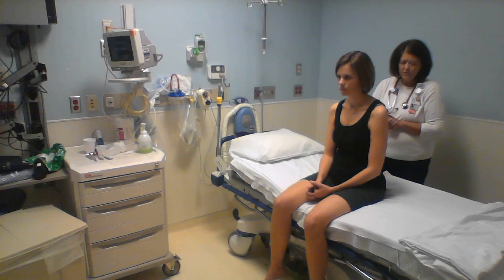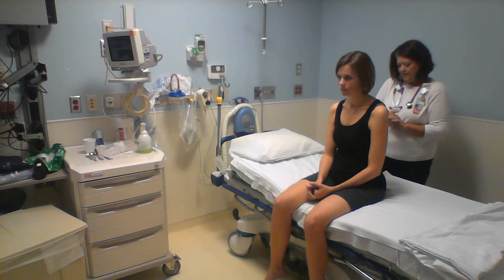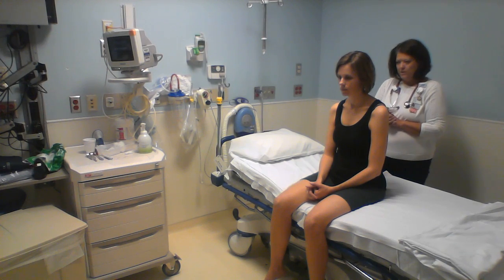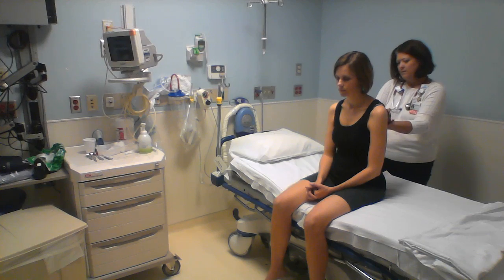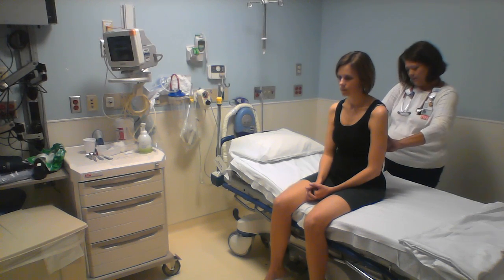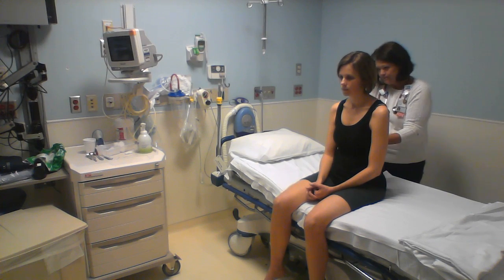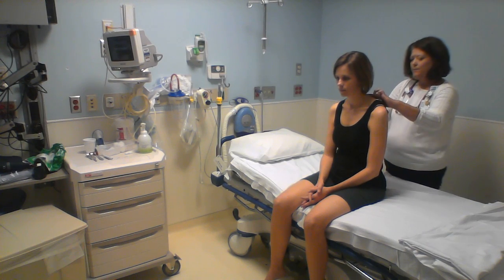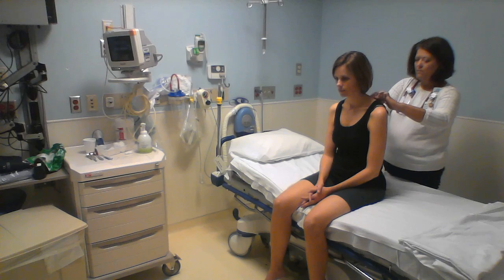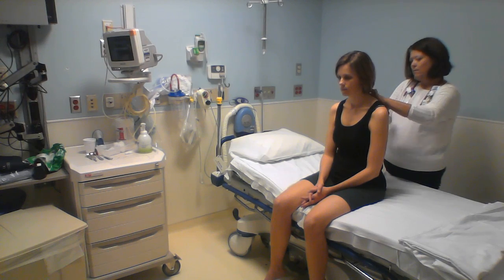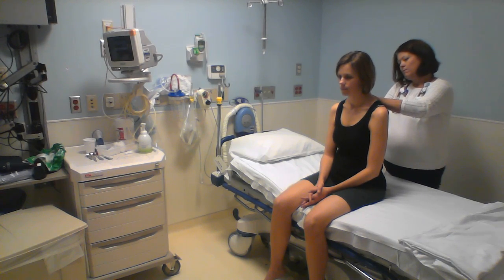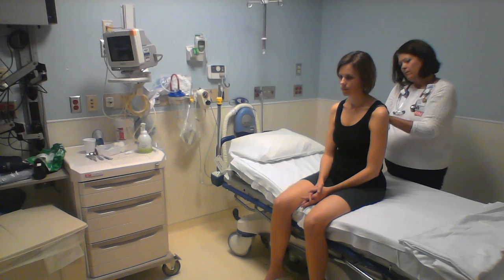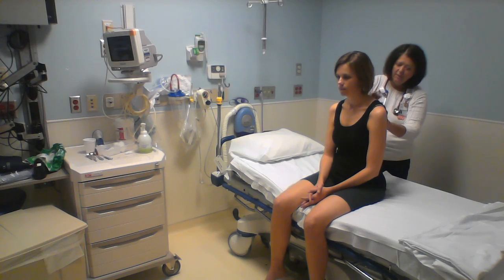I'll be evaluating the respirations of the patient. I would assess whether she was using any accessory muscles for respirations. I would palpate to make sure there were no areas of tenderness, lumps or bumps. And I would percuss, starting at the top, and then move my way down.